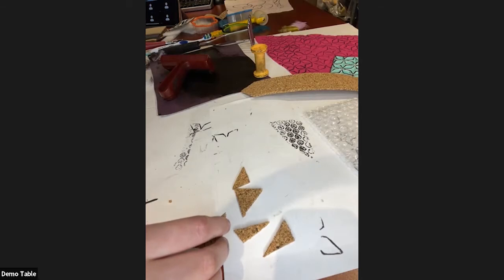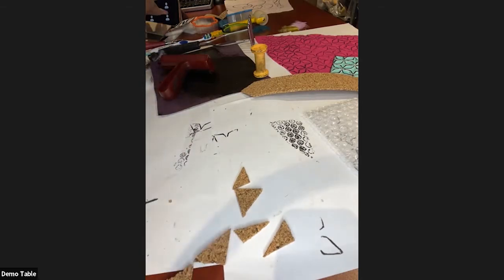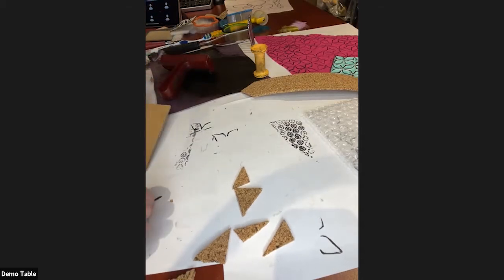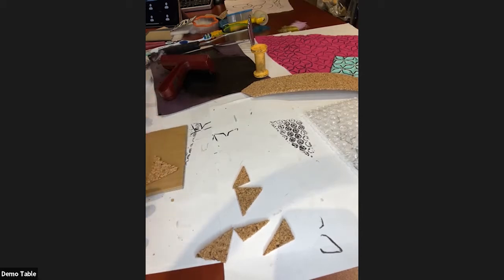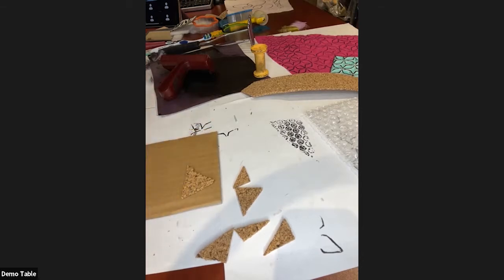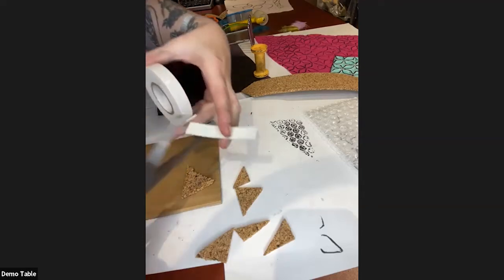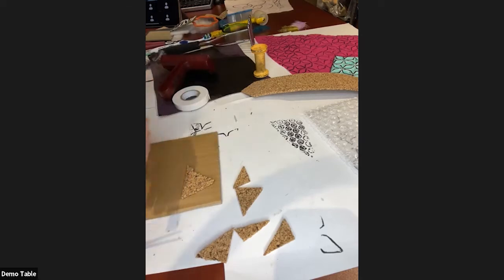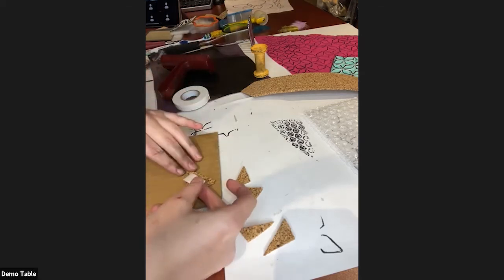And then I'm gonna take one of my cardboard blocks. Where did it go? And I have some double-sided tape. And I'm just gonna tape all these pieces of cork onto the cardboard so that it makes a pattern. And this isn't a block that's going to last forever, but it'll last a little while.